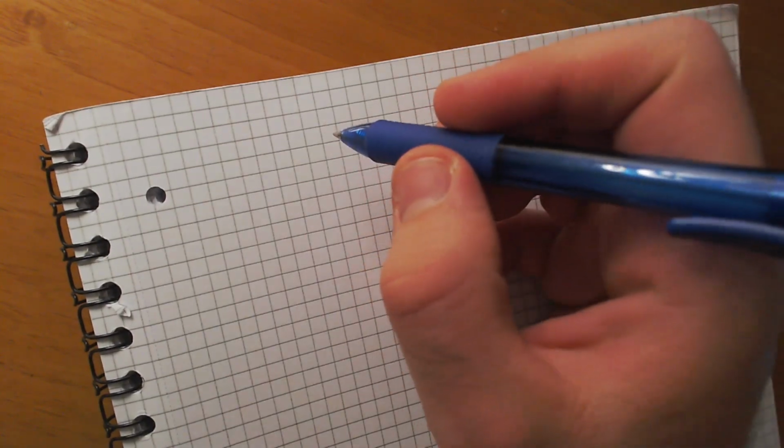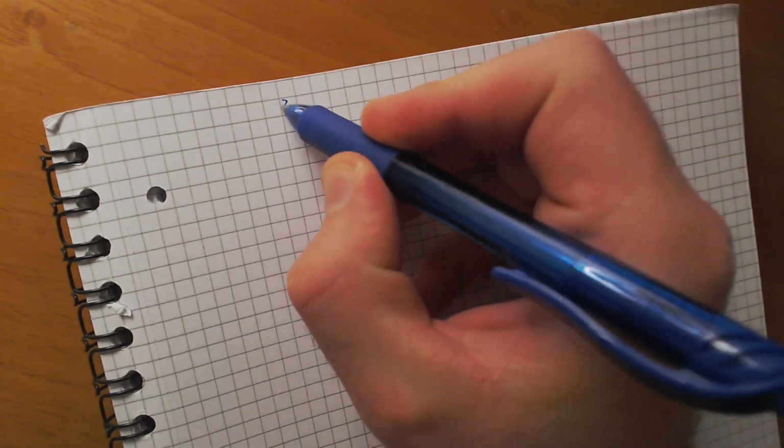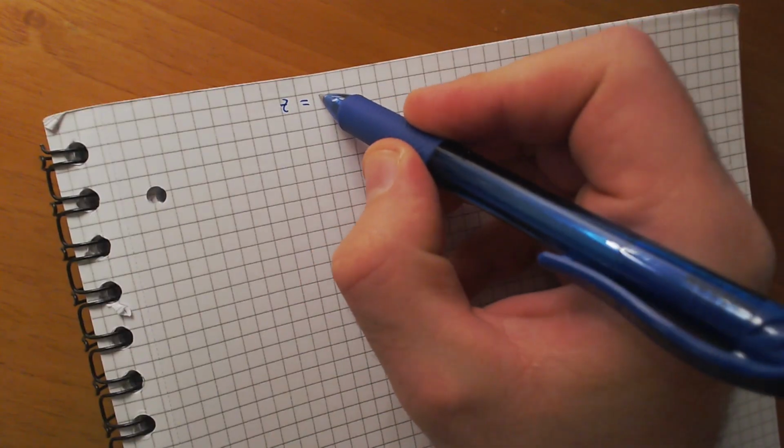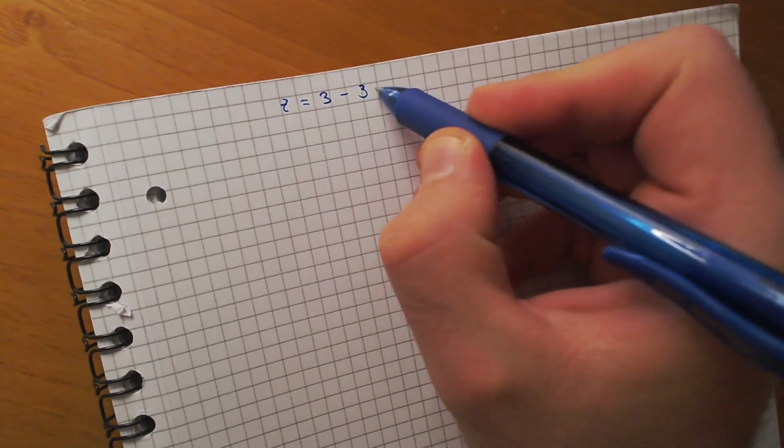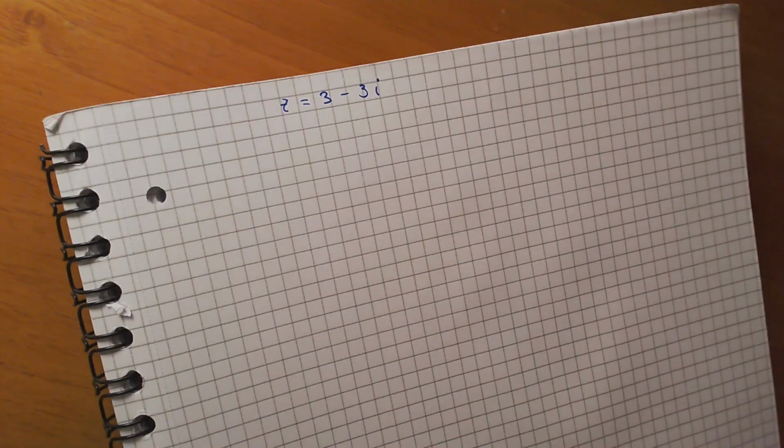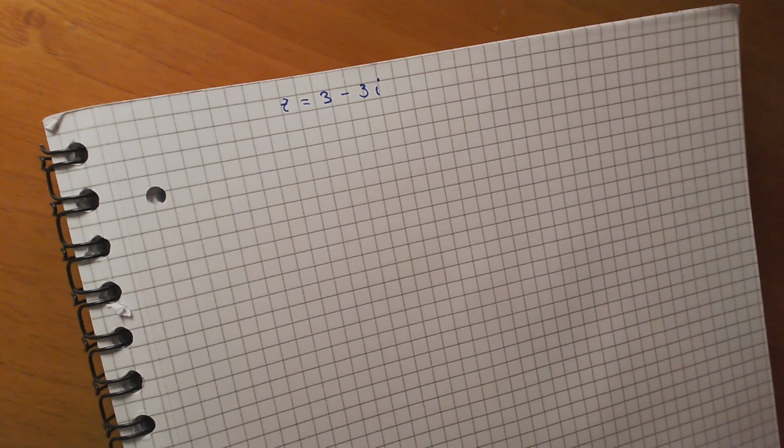Okay, so the first exercise, we have basically this complex number, let's call it z, which is 3 minus 3i, where i obviously is the imaginary unit, and we have to find the modulus or the absolute value of z.